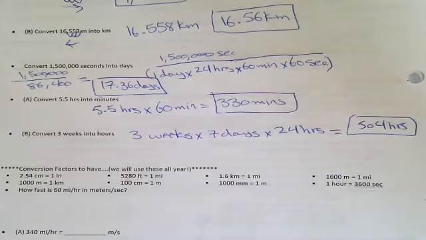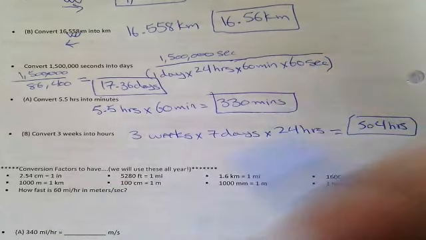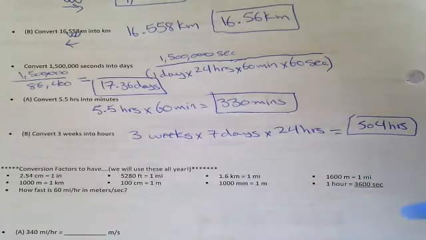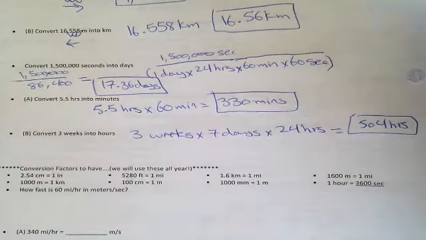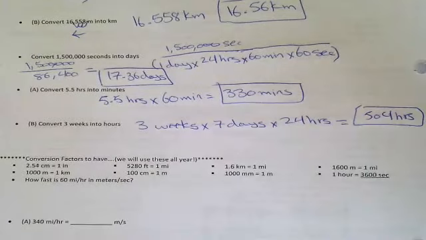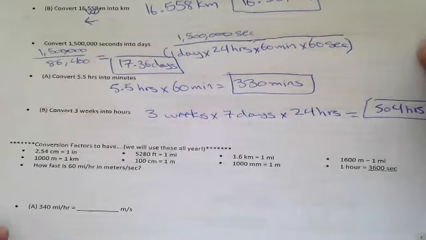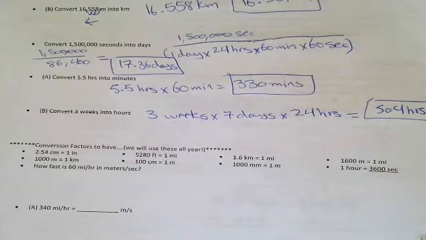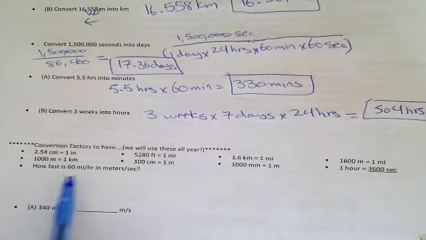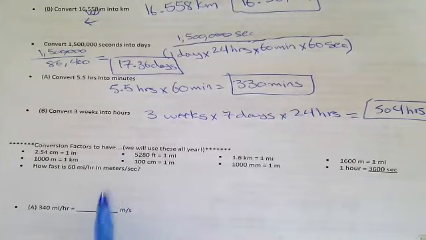Okay, so up to this point, we've been doing pretty much one-step simple problems. Now with these, it gets a little bit more, I don't want to say difficult, it's just added steps. But as long as you follow the steps that I'm going to put out, there's only 3 steps, you should be fine. There's nothing to be worried about. So let's go ahead and take care of this. It says, how fast is 60 miles per hour in meters per second?